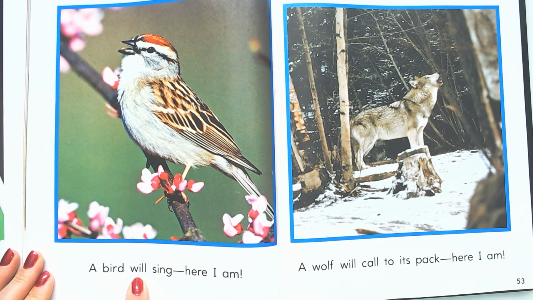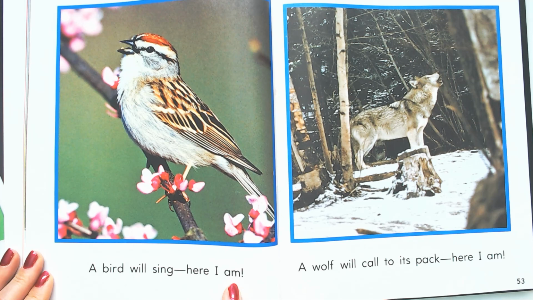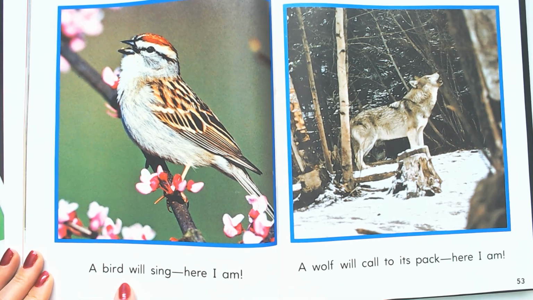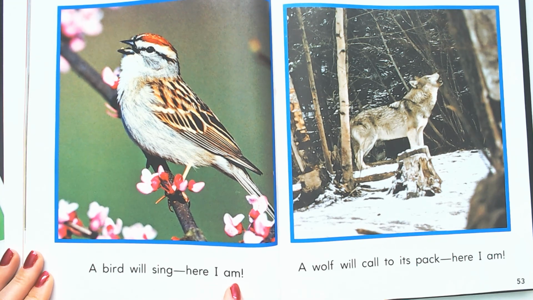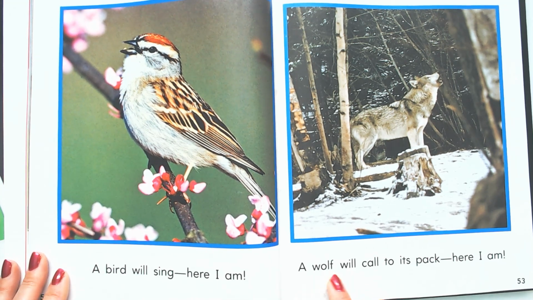A bird will sing, "Here I am." A wolf will call to its pack, "Here I am."